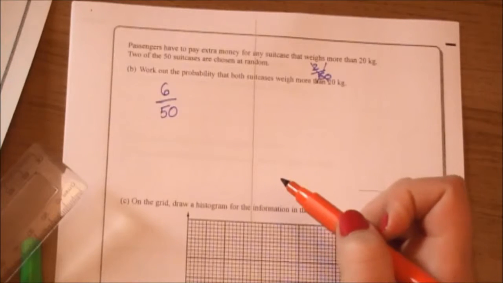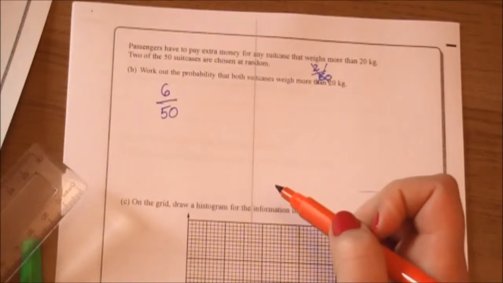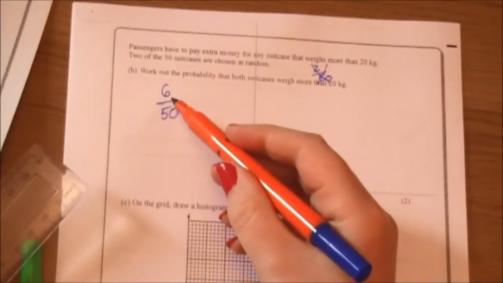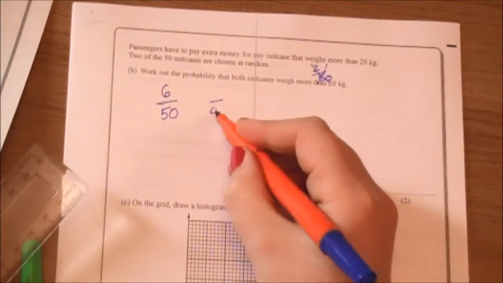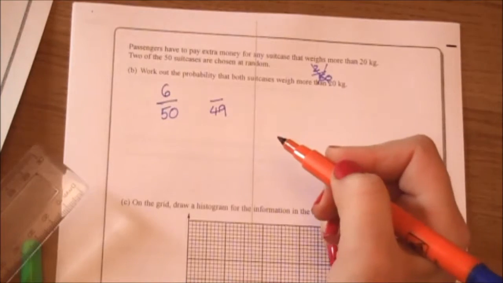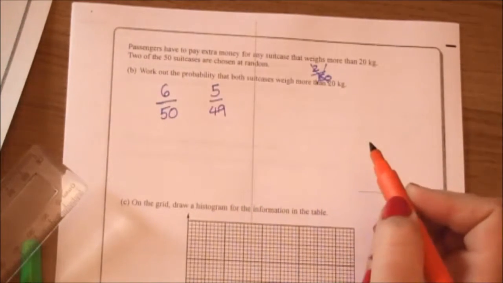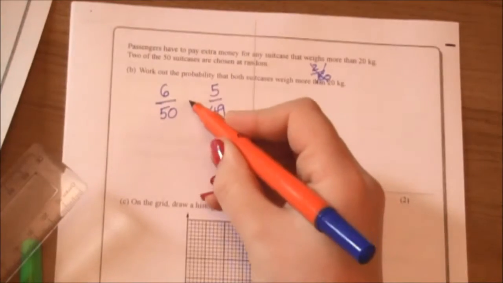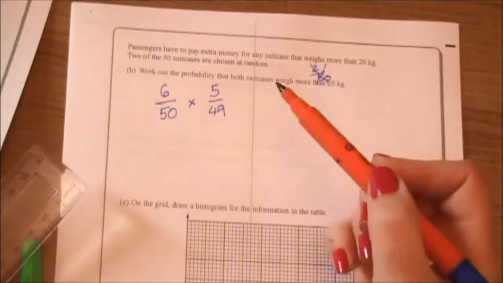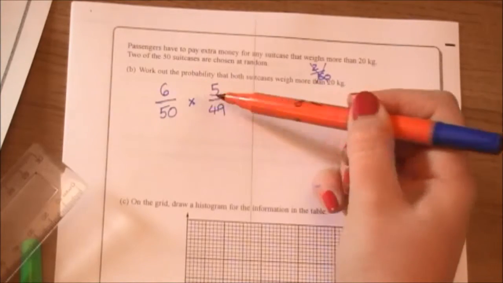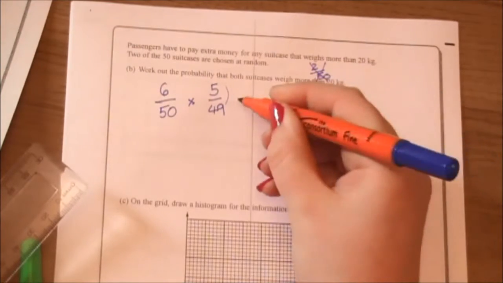So imagine now you've selected that suitcase, brilliant, and it's over 20 kilograms. What you are now left with is 49 suitcases, of which only 5 are over 20 kilograms. So I need to multiply those together because I want to know the probability of that happening and that happening.